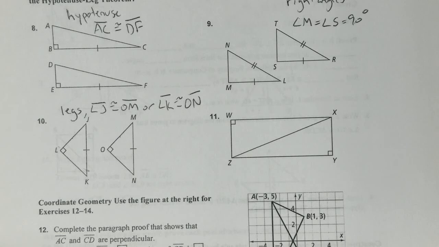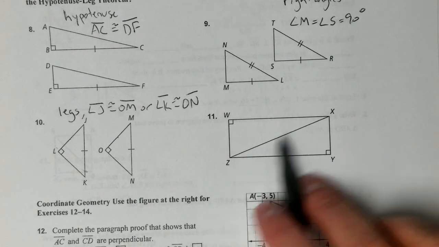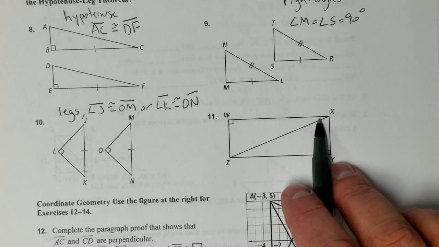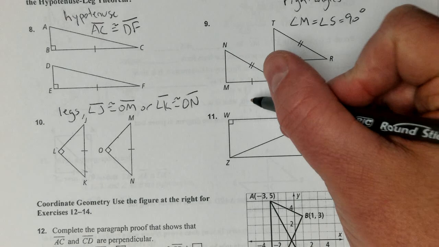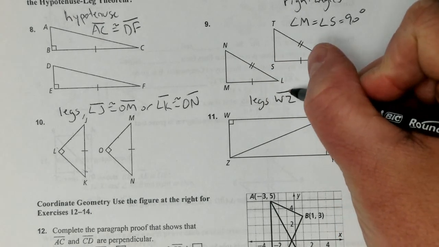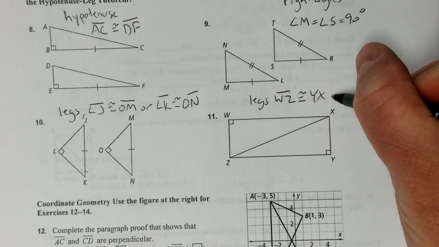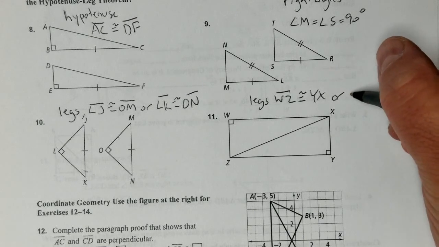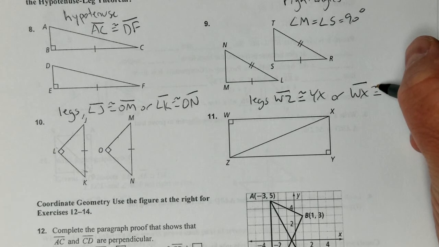Okay, number 11. This time we've got our right angles. We've got this reflexive side, which would be the hypotenuse. And so we would need legs. We would need legs like WZ congruent to YX, or we would need WX congruent to YZ.